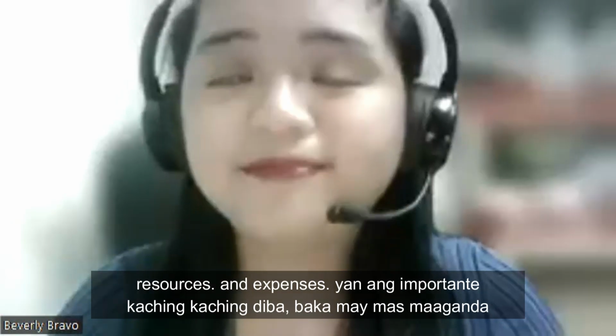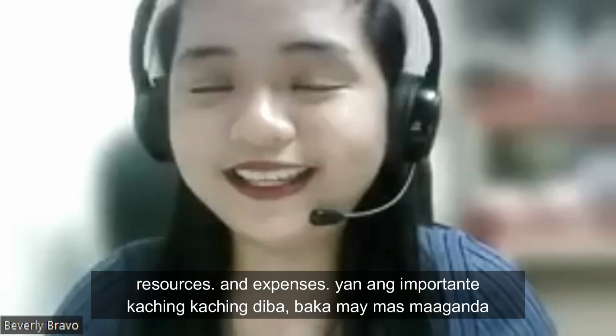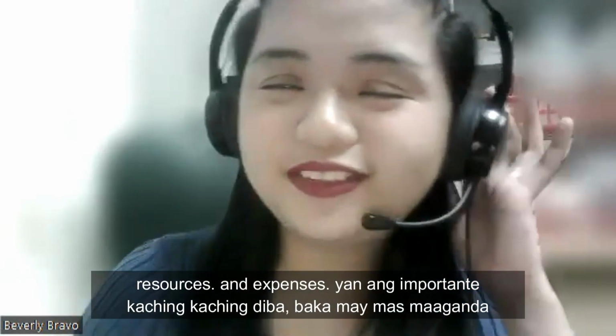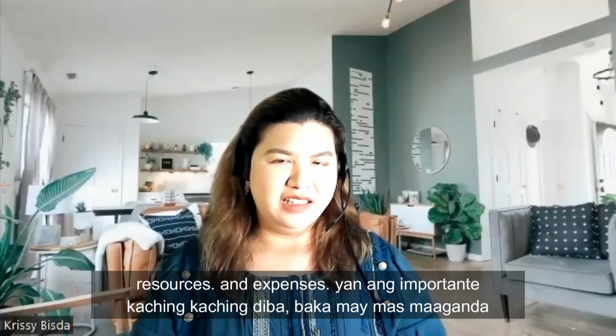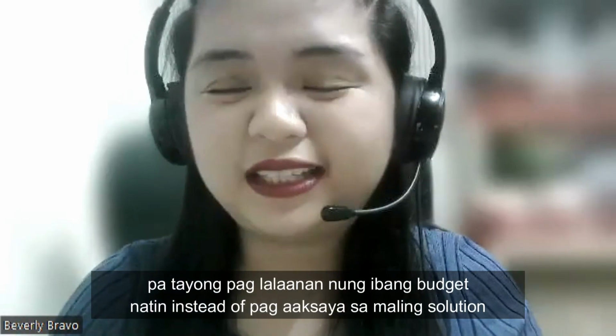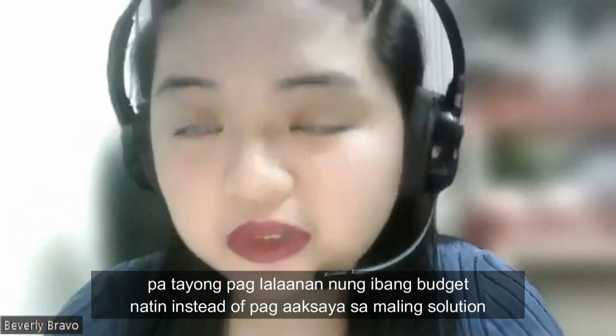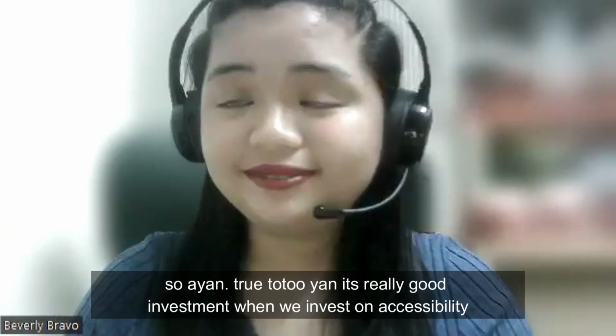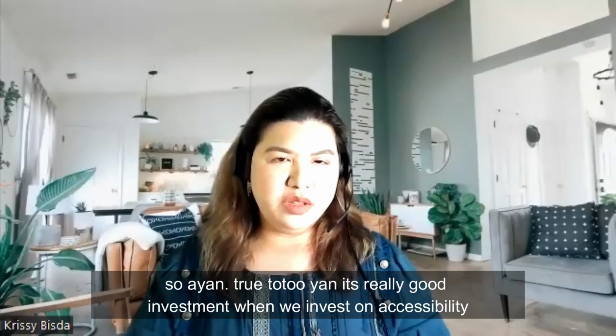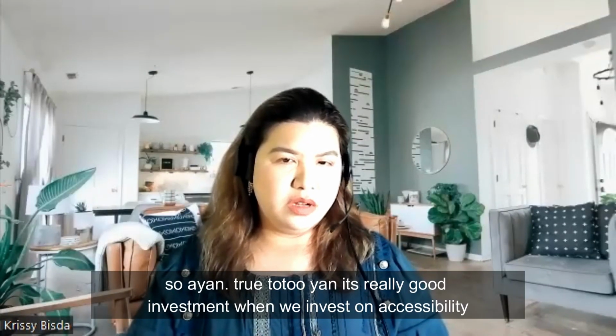And expenses. Oo, yan ang importante. Kaching-kaching, di ba? So, baka may mas maganda pa tayong paglalaanan ng ibang budget natin instead of pag-aaksaya doon sa maling solution. So, ayan. Totoo yan. So, it's really a good investment when we invest on accessibility.